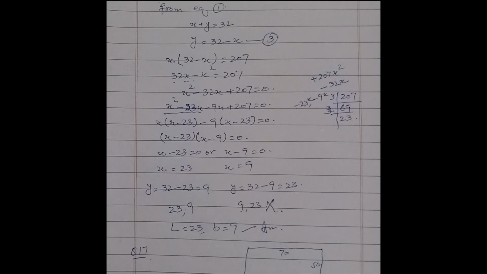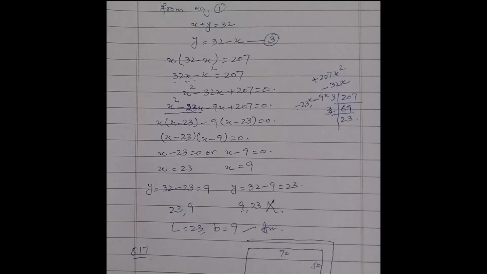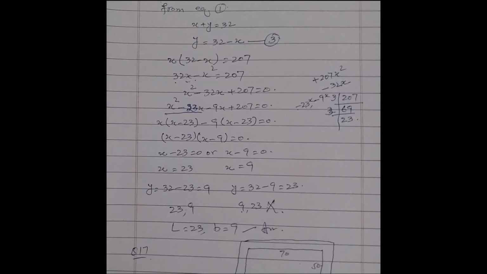A uniform concrete path surrounds the field, and its width is x. So it is x and it is x.